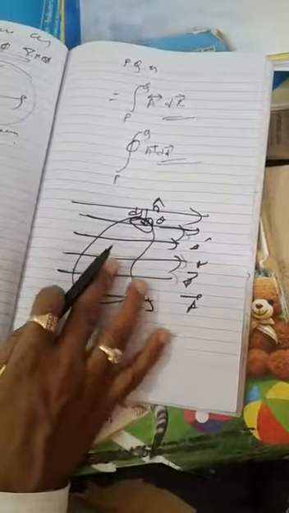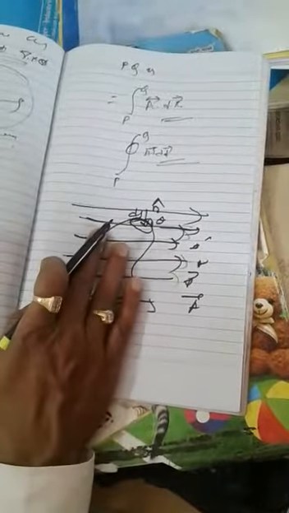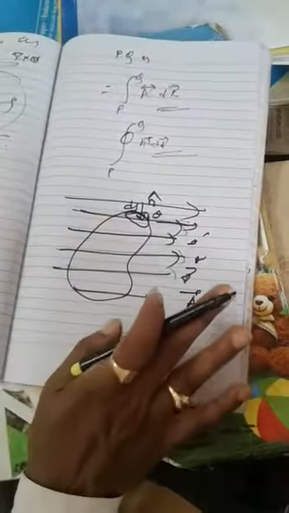What it represents for the particular closed surface is known as the surface integral.